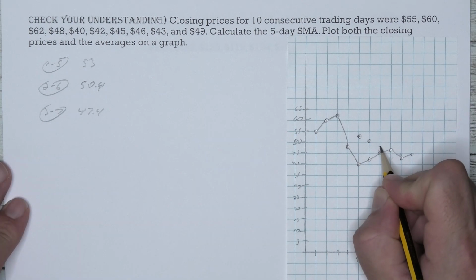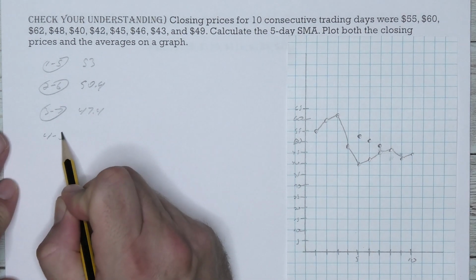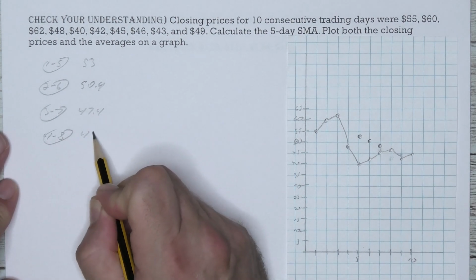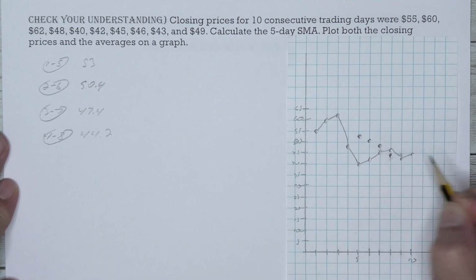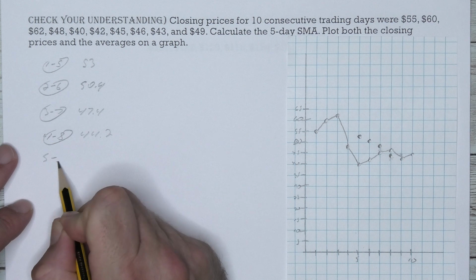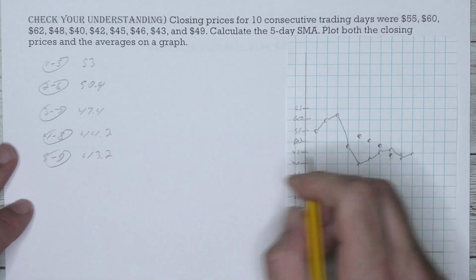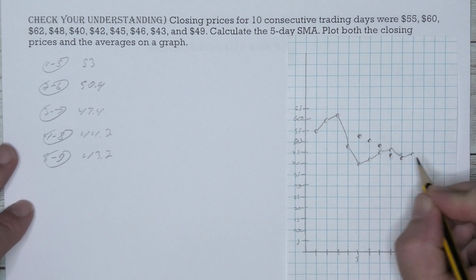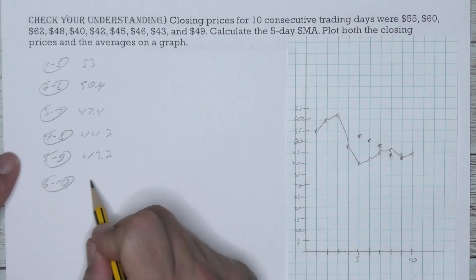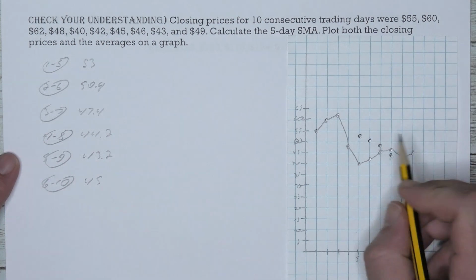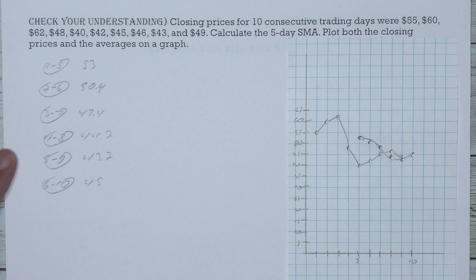For days 3 through 7, we get 47.4. We put that 47.4 onto the graph. And for days 4 through 8, we find 44.2. Putting 44.2 on the graph. For days 5 through 9, we get an average of 43.2. We hit our crossover point. And for days 6 through 10, we get an average of 45. So now when we connect these, we get a nice smoother line.